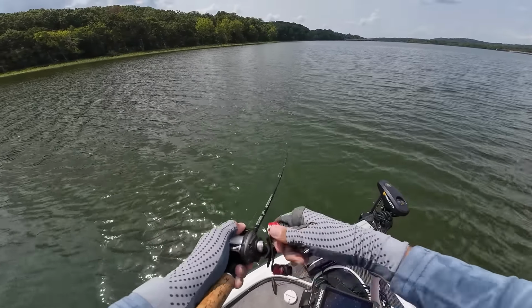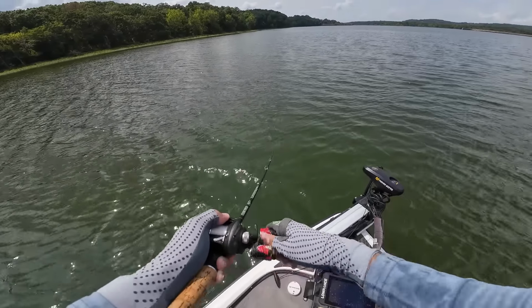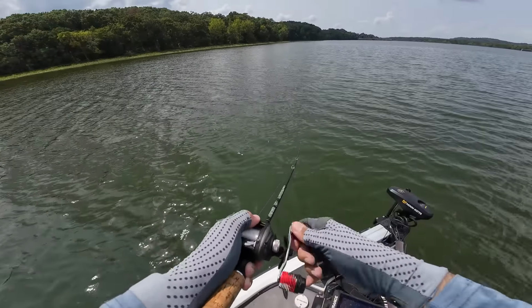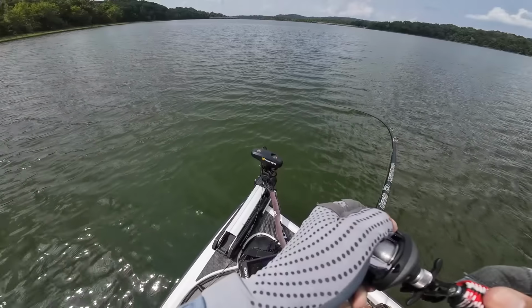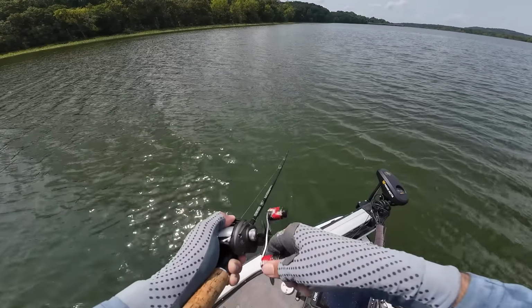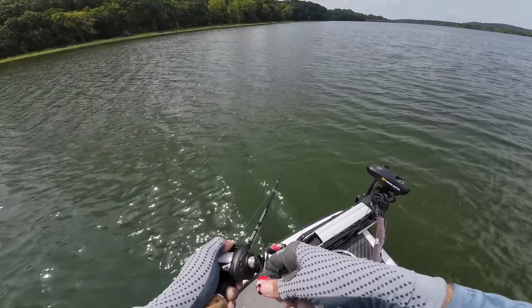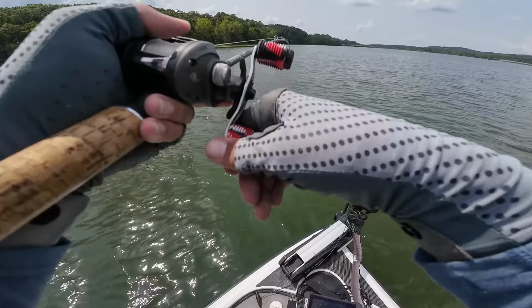And whenever you hit the bottom or hit something, I will stop it, maybe give it a twitch like that or something every once in a while, but most of the time, just kind of grinding it until I hit something and trying to maintain bottom contact out there. The spot isn't actually all that deep, but those fish were in like 18 foot, 15 foot, something in there.